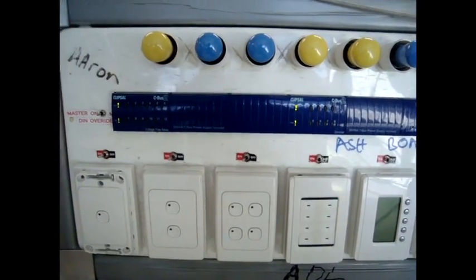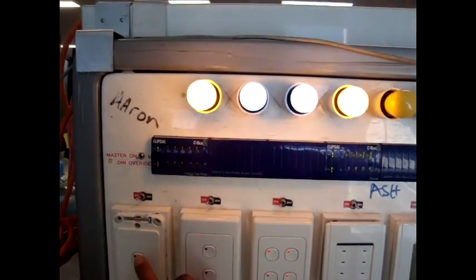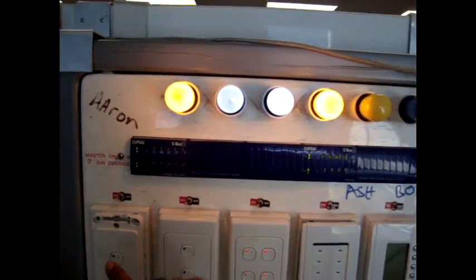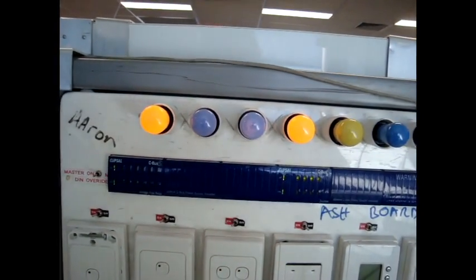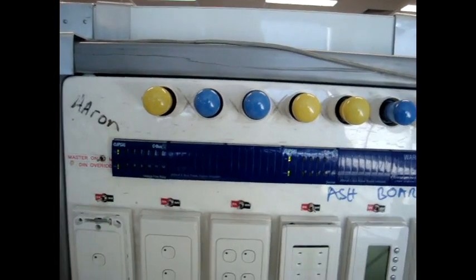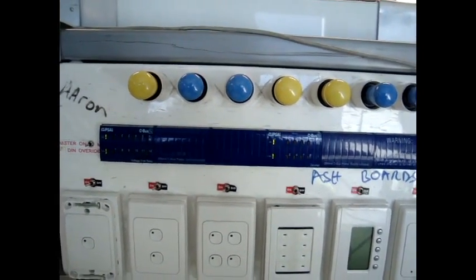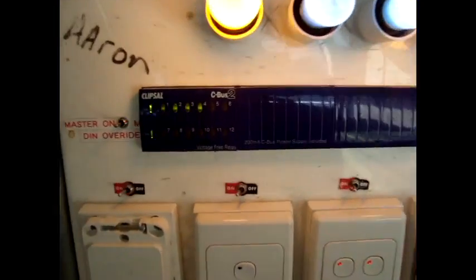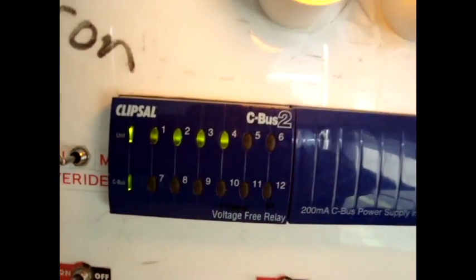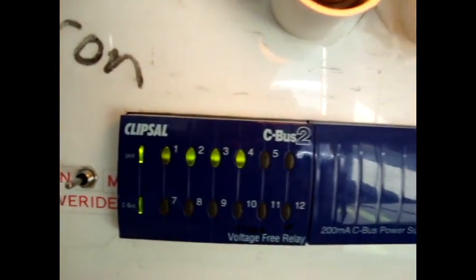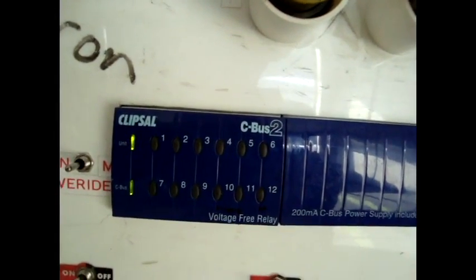Okay, to test the ramp off from the switch, first we turn the lights on. And this is our ramp up, you just hold it. And that's the ramp up working. The master off works on a relay unit. This is our relay unit, and we press the master off. The lights dim. There you go.